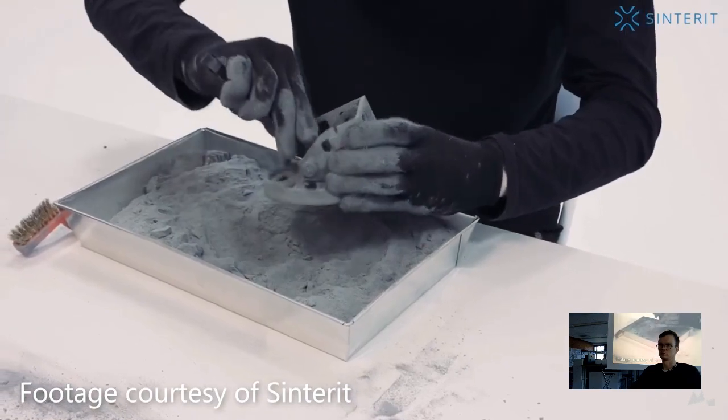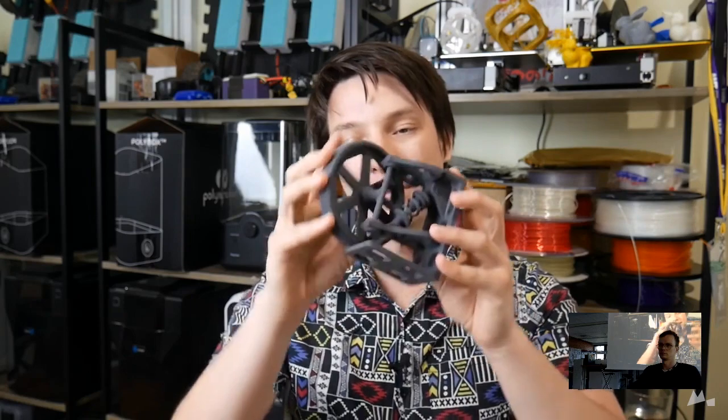There's no post-processing needed. However, you can do things to improve the part finish, and one such thing is sandblasting. So the Sintering team with the Sintering Lisa did sandblast these parts, which has given them a nicer sort of finish over what you'd get raw off the actual machine.